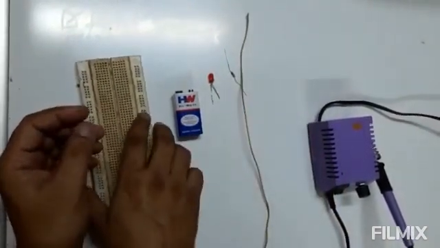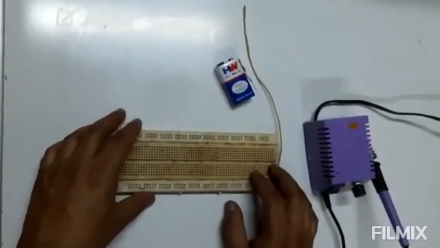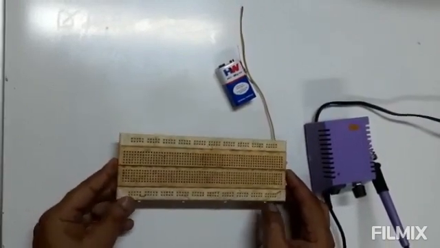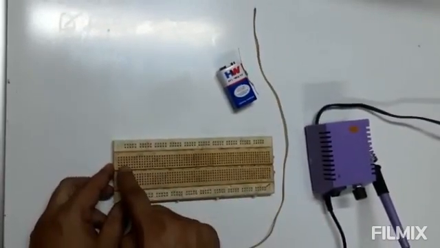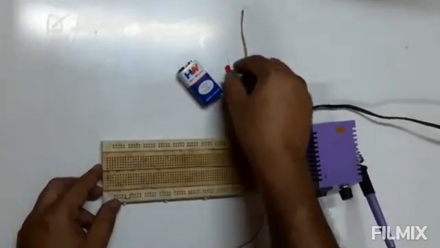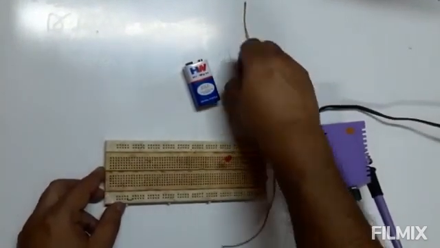Now, there are two ways of making a circuit. For a temporary circuit, we require something called a breadboard. They are made of a lot of holes where we can insert components like this and this.